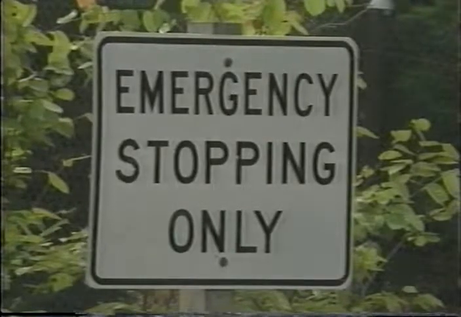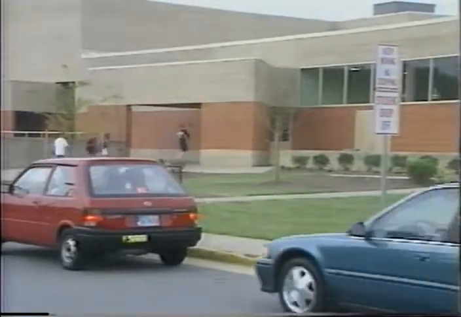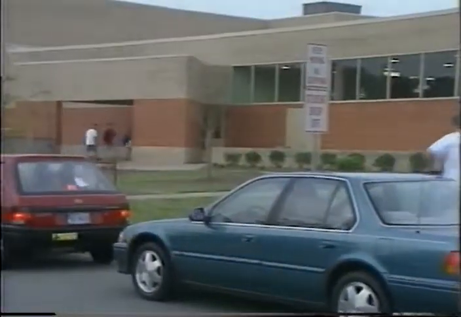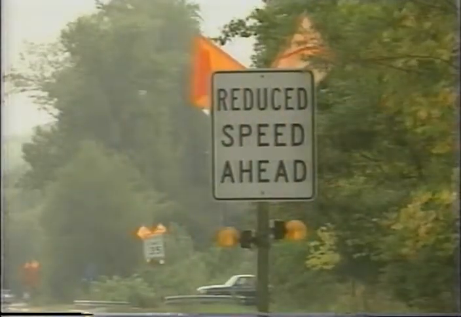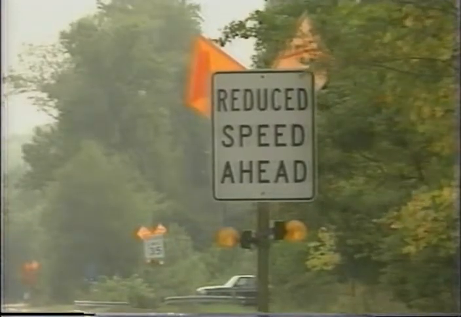Freeways have special emergency parking signs. There are also special parking and loading restriction signs for school areas. Regulations for maintenance and construction areas require their own set of signs.